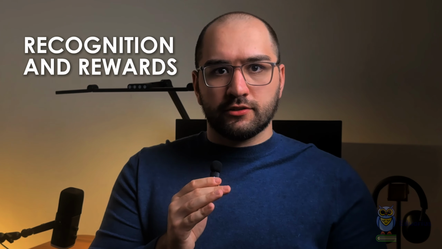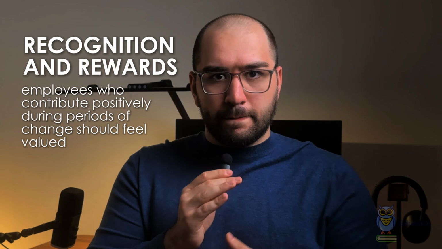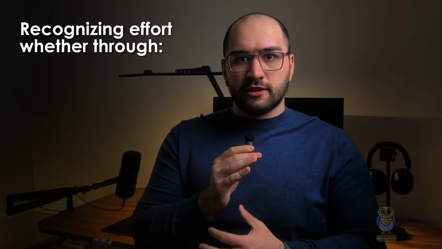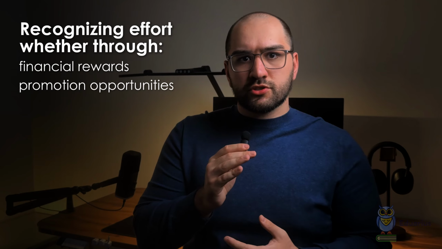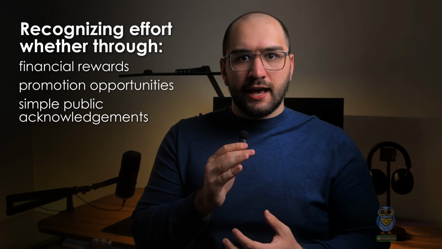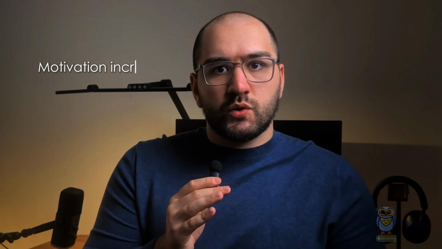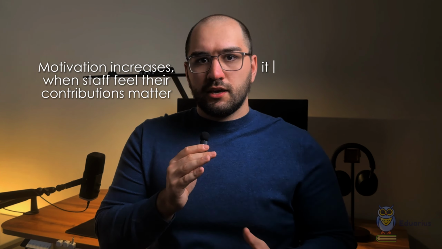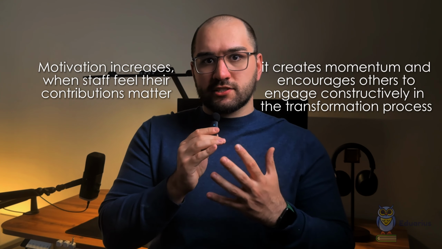Another powerful factor is recognition and rewards. Employees who contribute positively during periods of change should feel valued. Recognizing effort, whether through financial rewards or promotion opportunities, or just by simple public acknowledgements, reinforces desired behaviors. Motivation increases when staff feel their contributions matter. It creates momentum and encourages others to engage constructively in the transformation process.